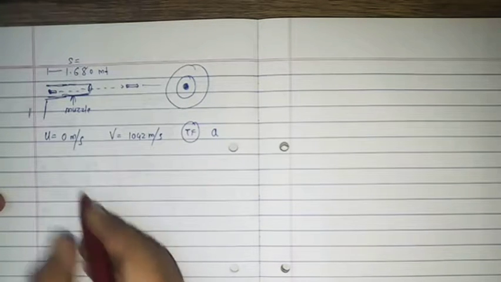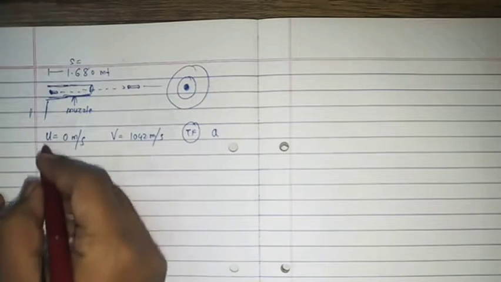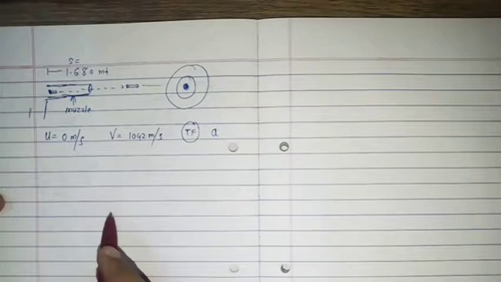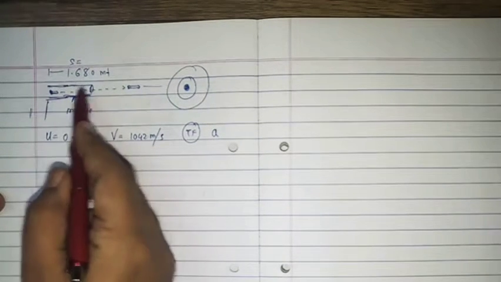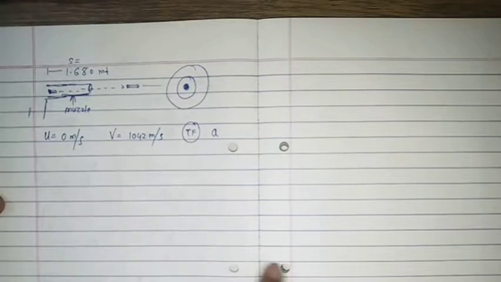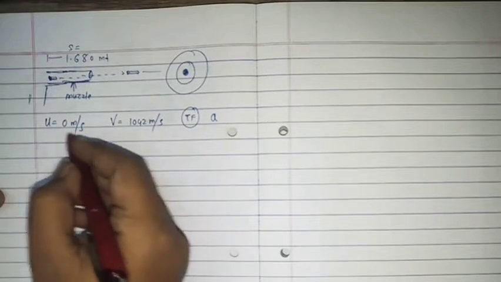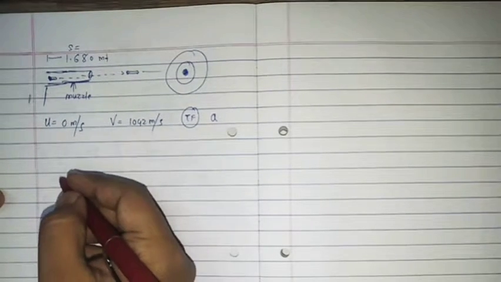So the question is: the initial velocity of the bullet is 0 meter per second. It is moving with the velocity v, and when it is moving, it covers a distance of 1.68 meter. We have to determine the acceleration, and let that acceleration be uniform. So typical question. How to do it? We have all this information.